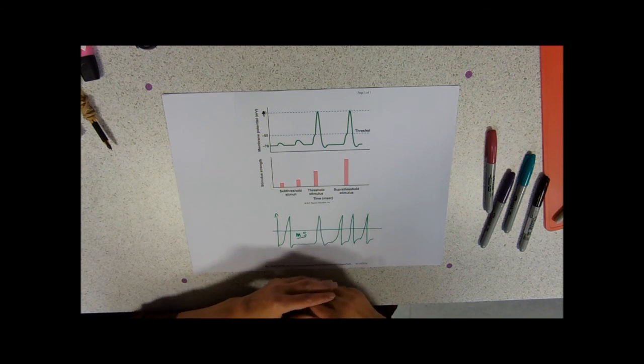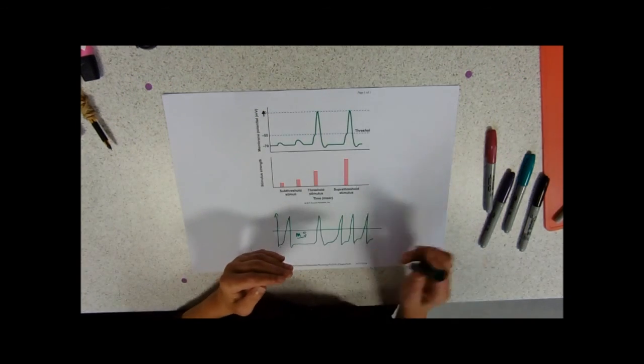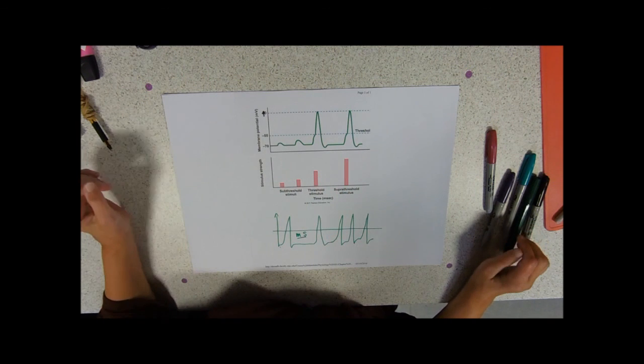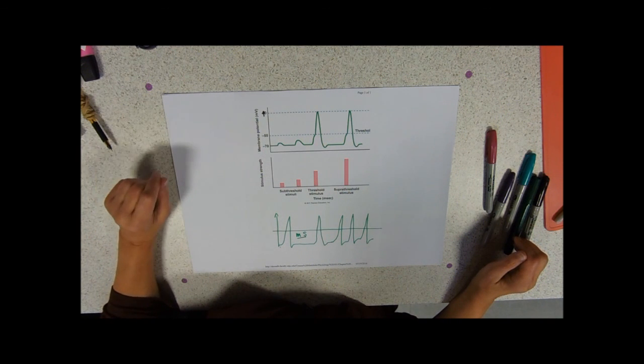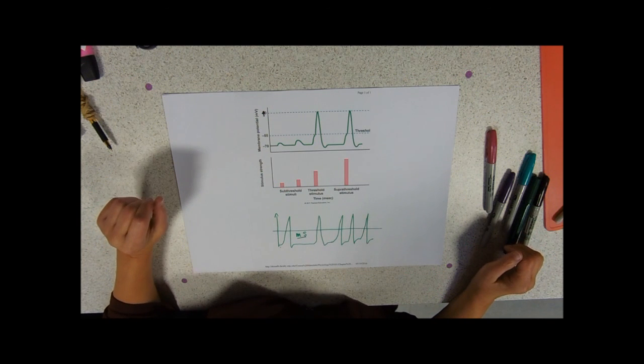So, all or nothing law, you get the whole thing or nothing at all. The action potential is always at plus 40, and we need to remember our membrane potential, and we need to remember that threshold needs to be met. Okay, hope that's helped.